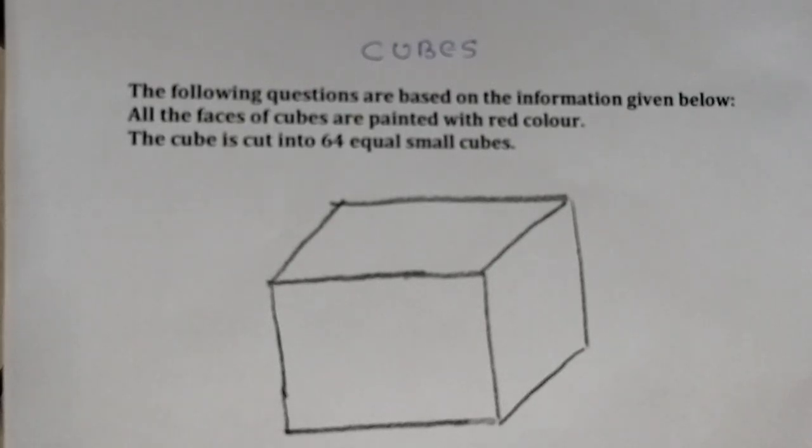So this entire cube is made into small cubes of 64 equal sizes. Suppose this is a cake in the shape of a cube, and I'm making small pieces of equal sizes. How many cuts are needed?